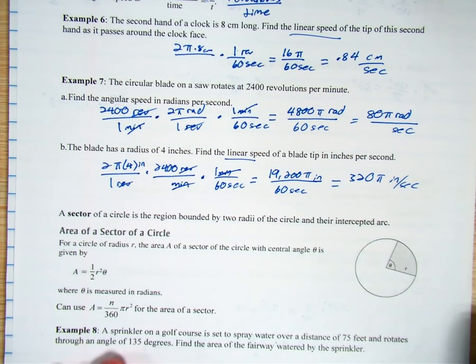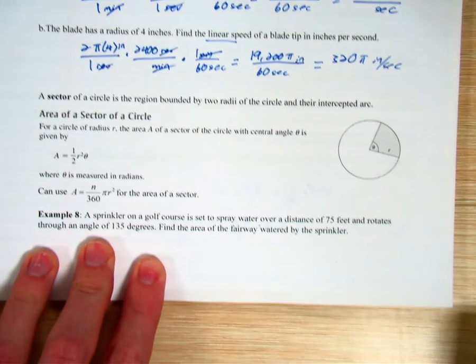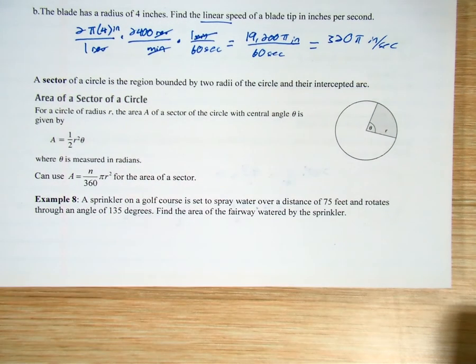Last one, kids. Area of a sector of a circle. A sector of a circle is the region bound by 2 radii of a circle and the intercepted arc. For a circle of radius r, the area of a sector of the circle with central angle theta is A equals half times radius squared times theta when theta is measured in radians.